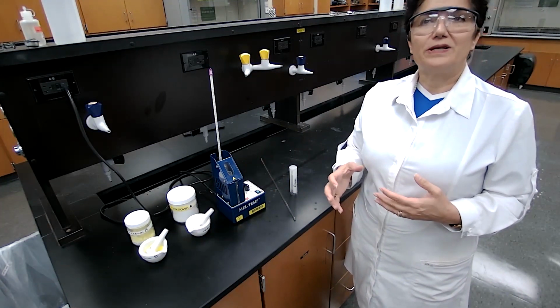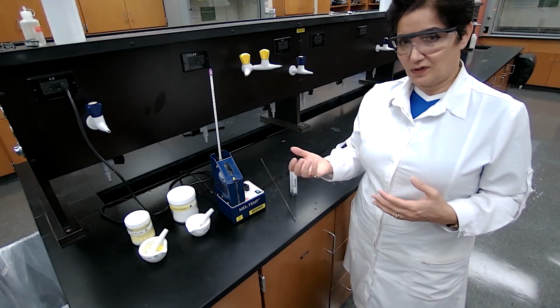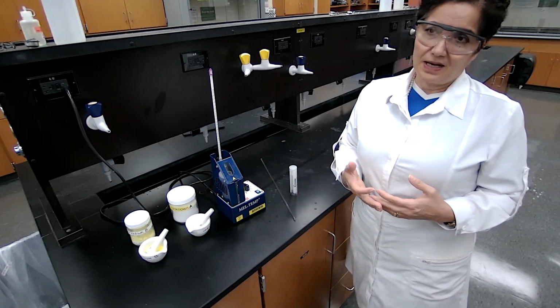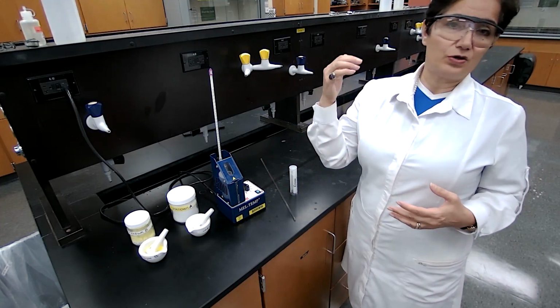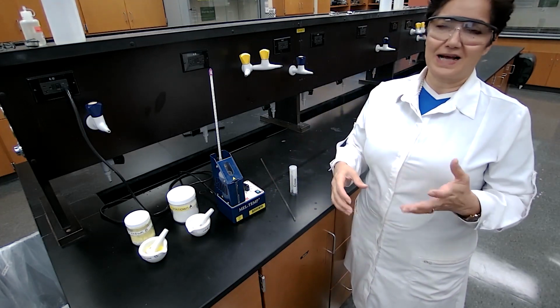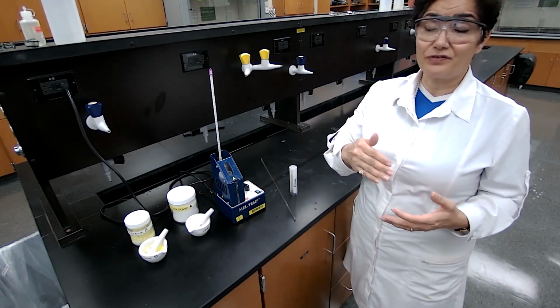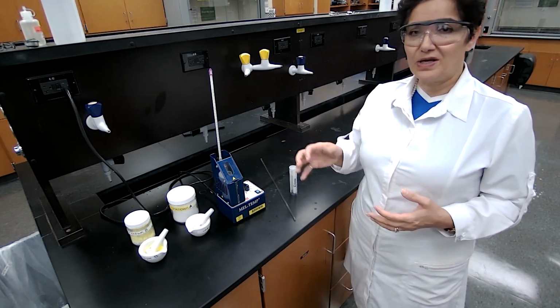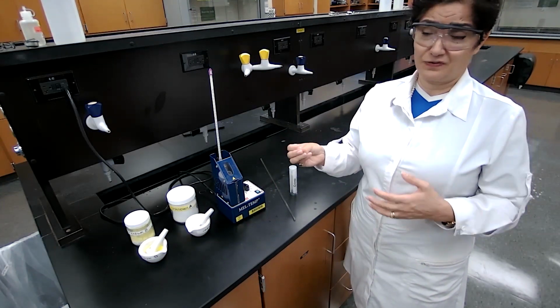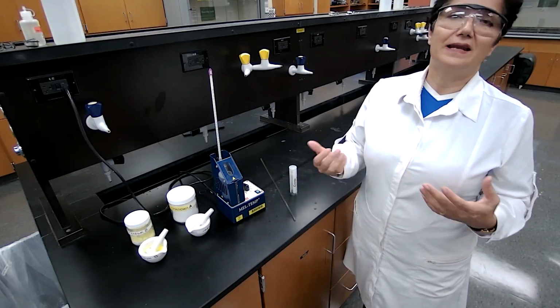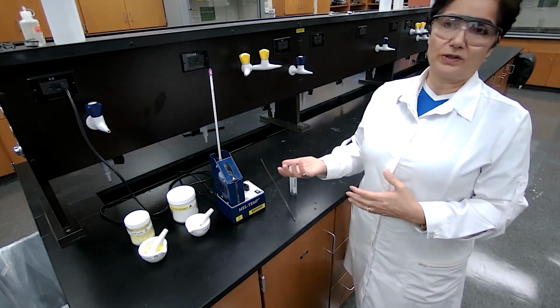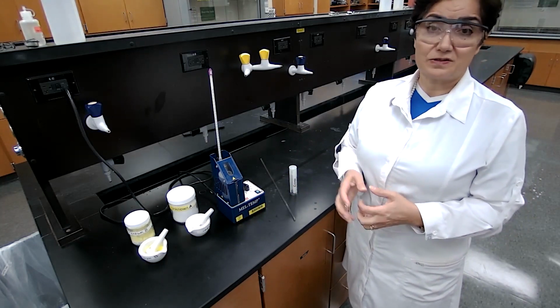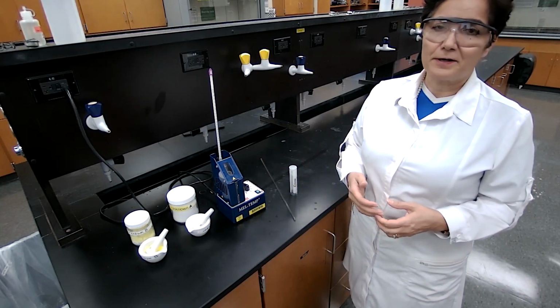Then you're going to measure the melting point as one of the physical properties, because later on, when you know this compound is a ketone, an aldehyde, or a carboxylic acid, you have to come up with the name of that compound. So a physical property, specifically the melting point, can help you a lot to identify what your compound is, to come up with the name of the compound.